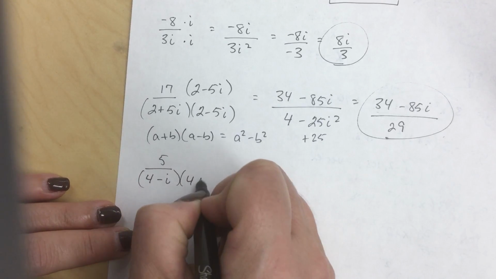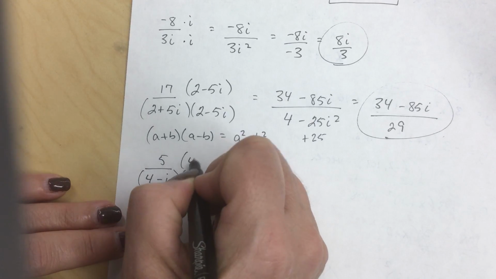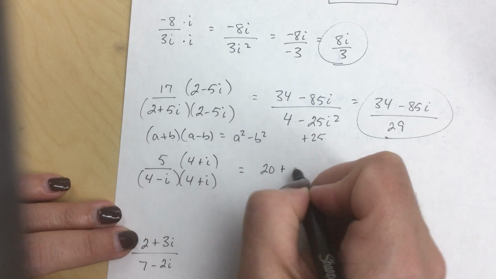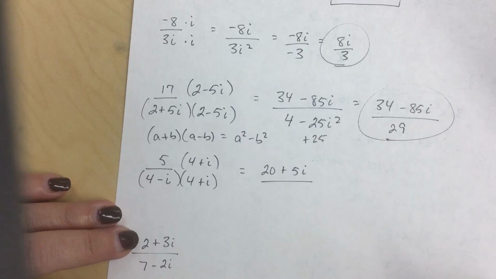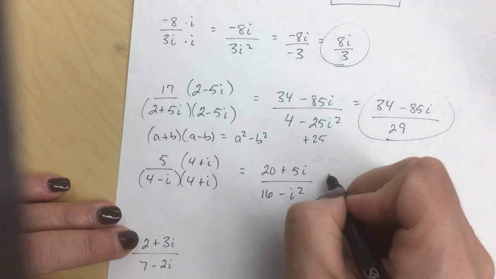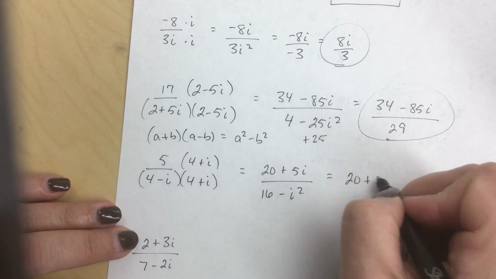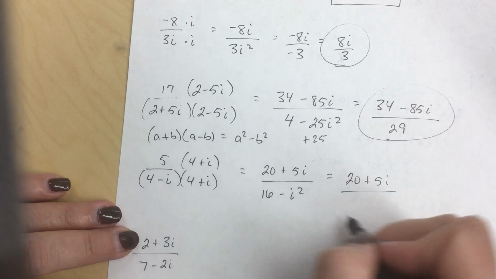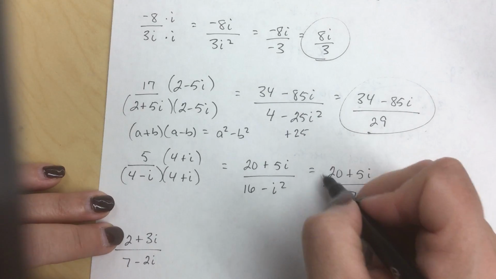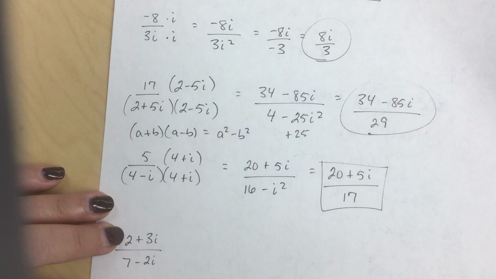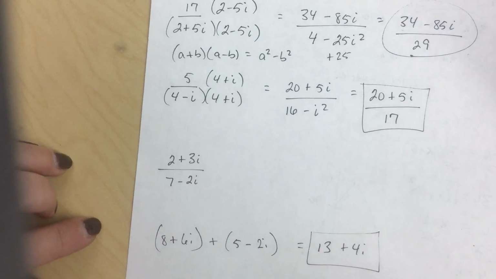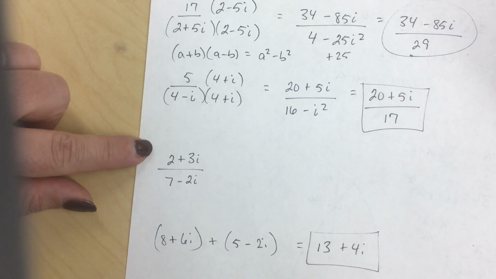I'm going to multiply by 4 plus i. So I get 20 plus 5i over the first thing squared minus the second thing squared. So that gives me 20 plus 5i over 17, because i squared is -1. And again, none of those reduce. So that's my answer.